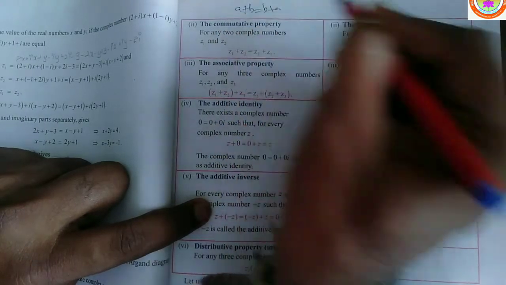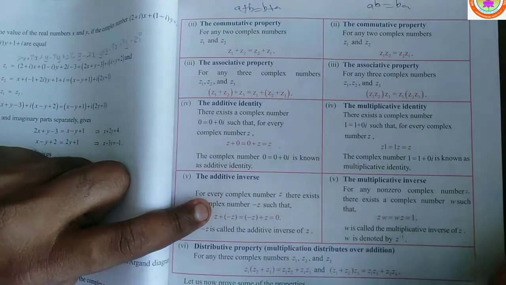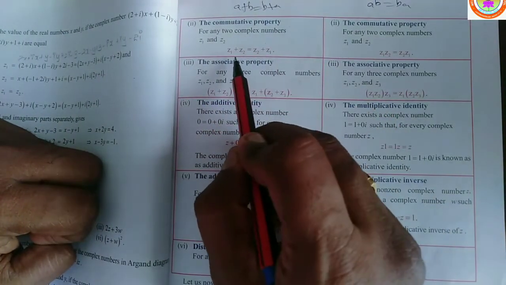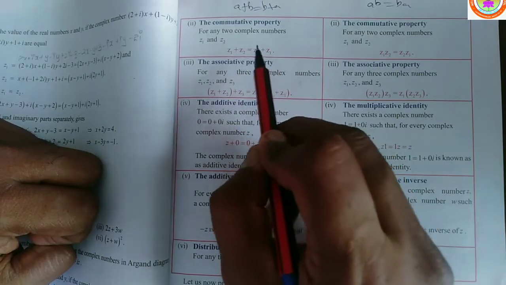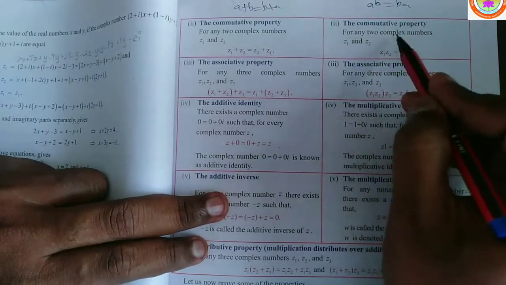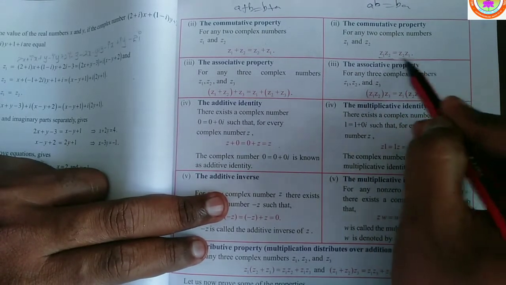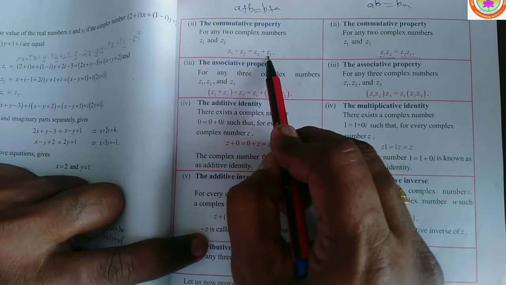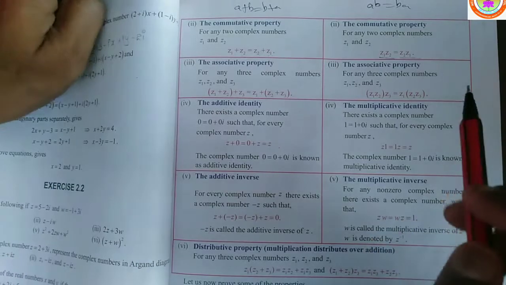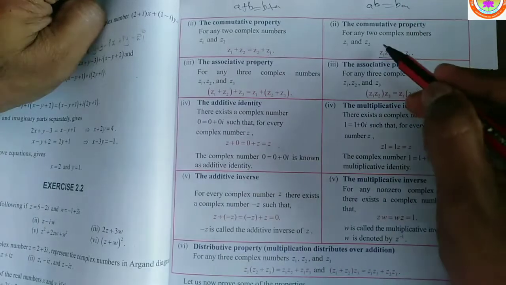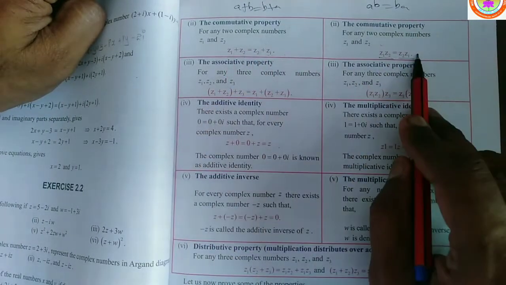The commutative property is nothing but a plus b is equal to b plus a, and a into b is equal to b into a. The same holds for any two complex numbers z1 and z2: z1 plus z2 is equal to z2 plus z1, and z1 z2 is equal to z2 z1. It is the same as we did in algebraic expressions. The commutative property is satisfied under addition and under multiplication. The left-hand side is addition, the right-hand side is multiplication.